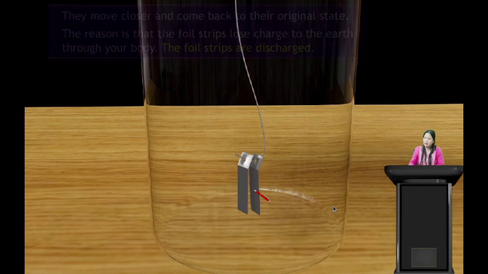Why? The reason is that the foil strips lost charge to the earth through your body. So the foil strips are discharged. At first we transfer the positive charge from the glass rod, and they repel each other, so they move away from each other. But when we touch the paper clip with our hand gently, we transfer negative charge. Now after some time, these strips of aluminum foil move closer to each other and come back to their original state.